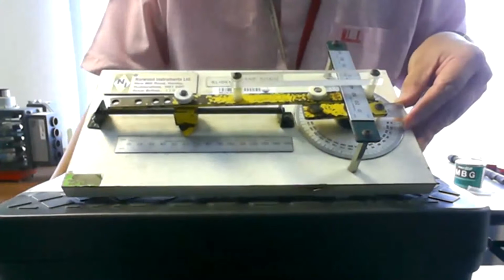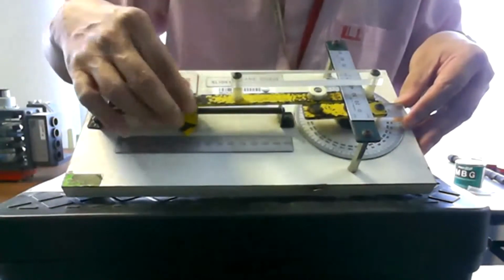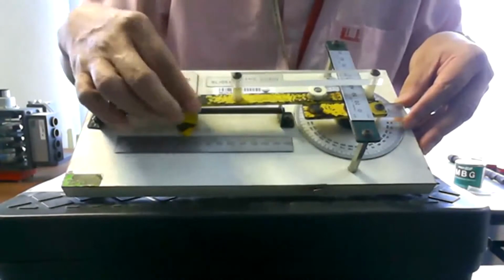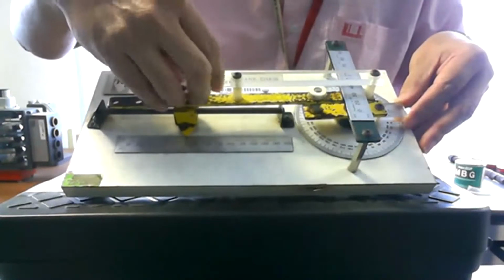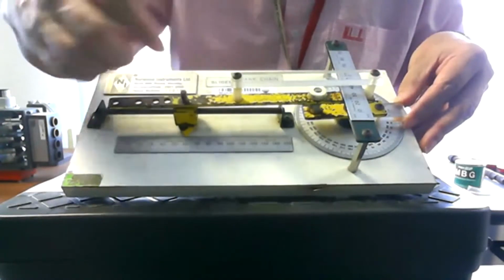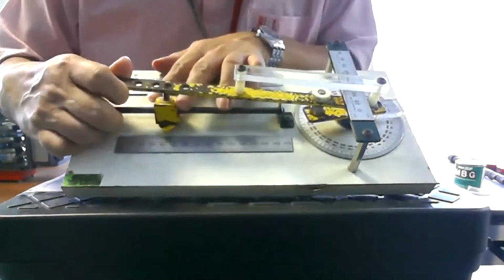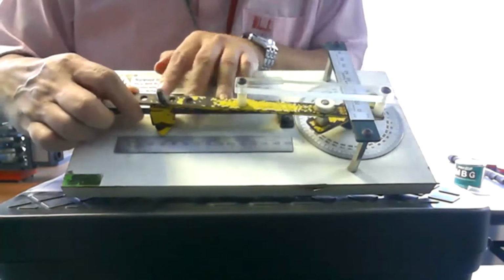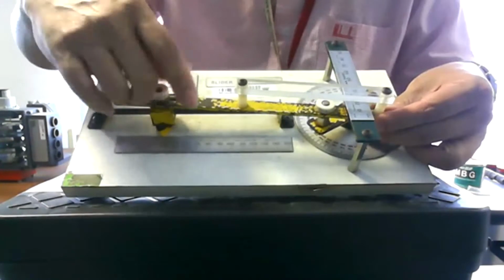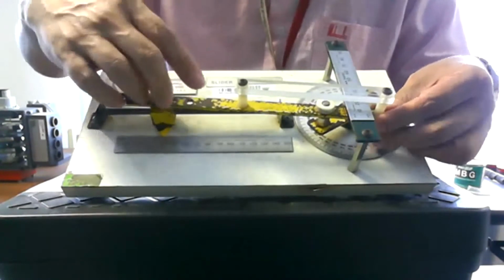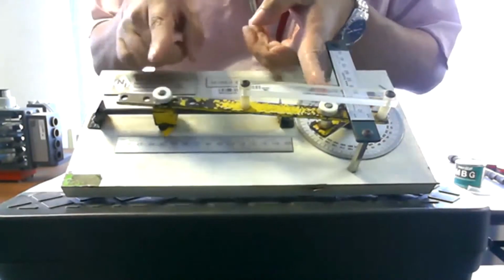After this, just loosen these two nuts, and then we can set the connecting rod length to 140 millimeters, by fixing the pivot of the slider to the third hole of the connecting rod. So this will give us a connecting rod length now of 140 millimeters.